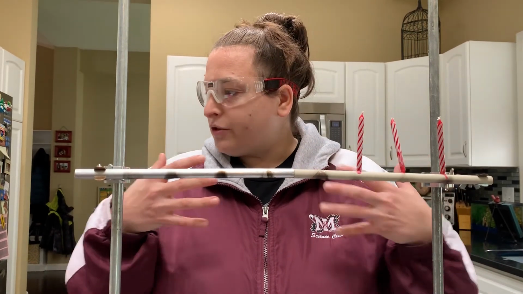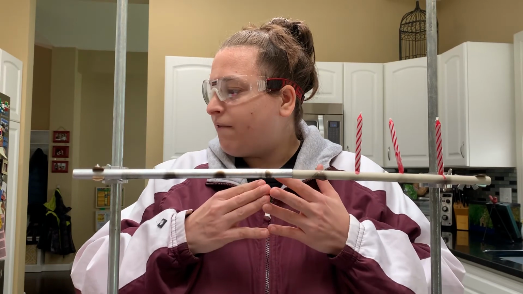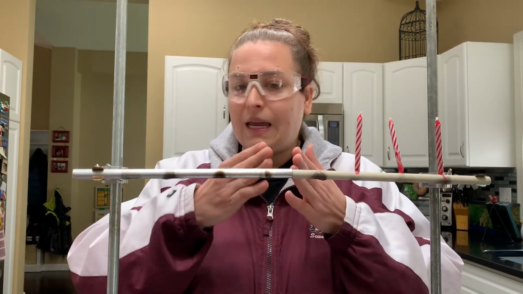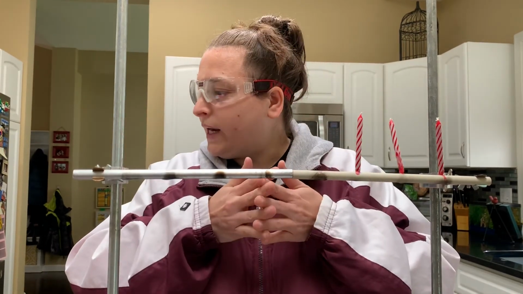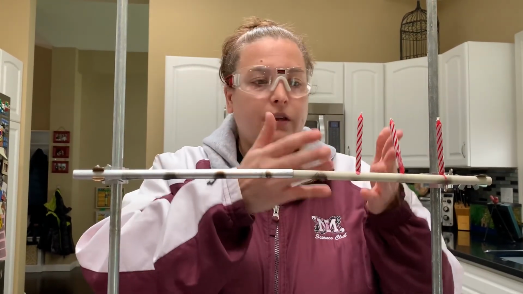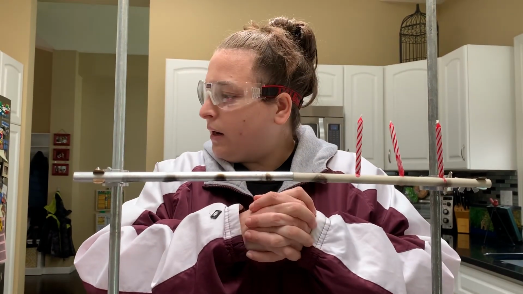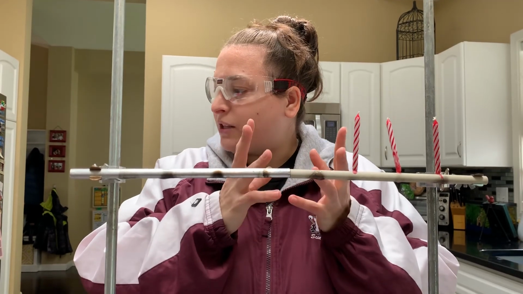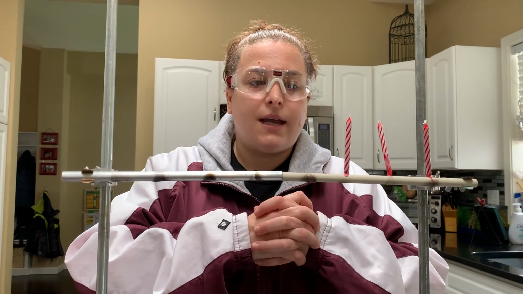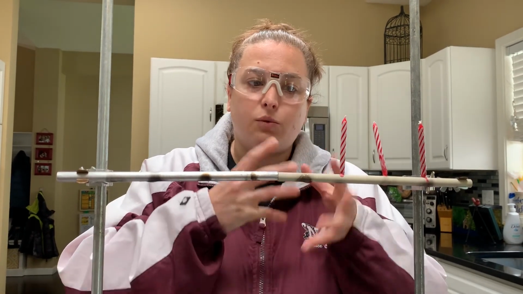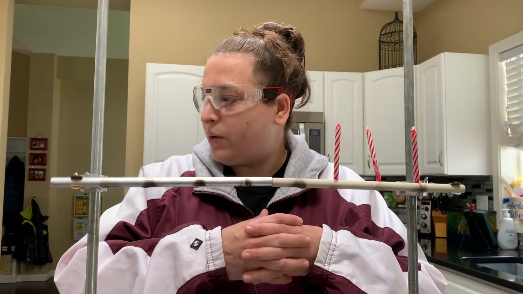Okay? So some other observations we may have seen is that the candles fell off of the aluminum from the inside out, so we had the heat radiating from the center out. The candles didn't fall off of the ceramic rod. Well, we had one fall off, but the other one stayed on, which means that ceramics don't transfer heat and they're not very conductive. That's just one of the properties of ceramics. They're non-conductive, and they don't transfer heat very well.